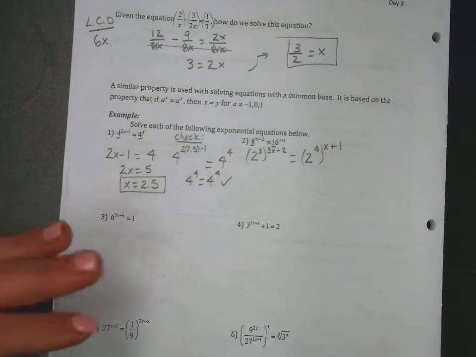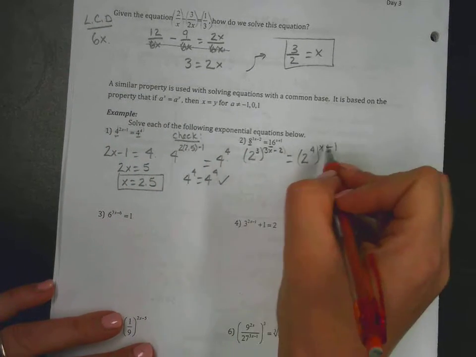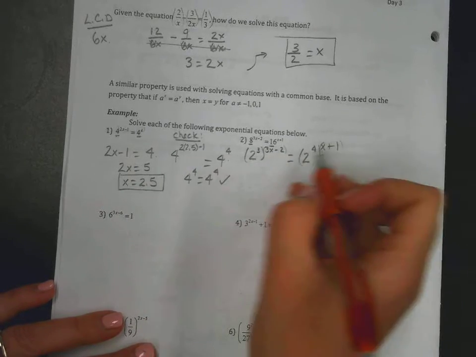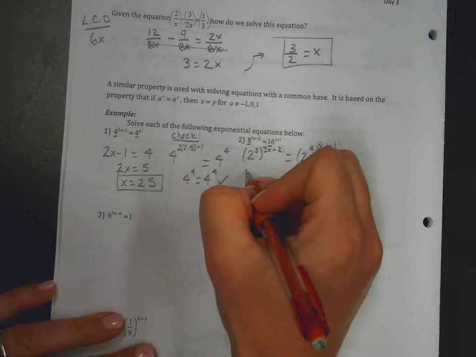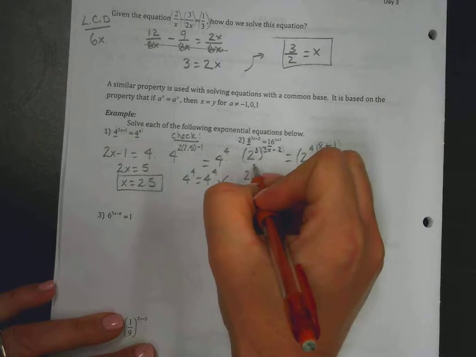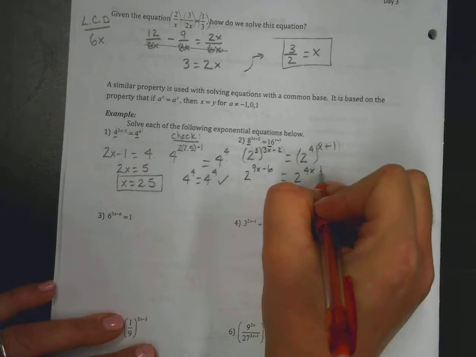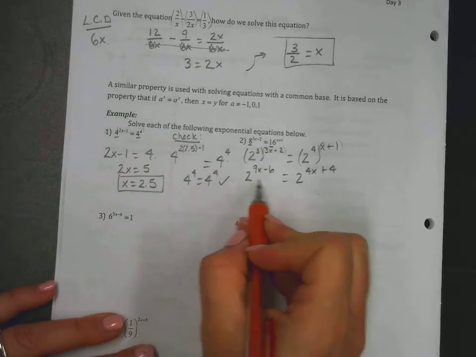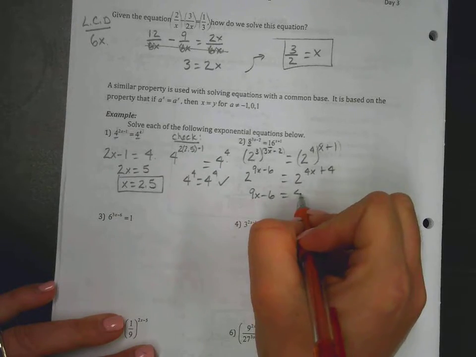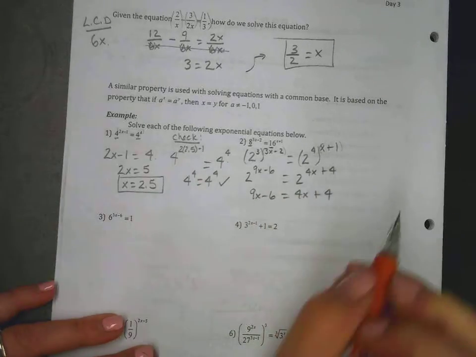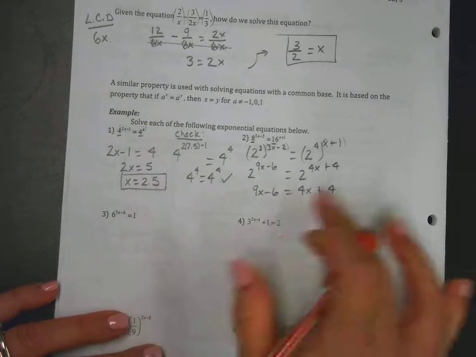So now that my bases are the same, I can ignore the bases and solve the exponential equation in my exponent. Technically I have a power to a higher power. So if I were to rewrite this, this would be 2 to the 9x minus 6 equals 2 to the 4x plus 4. Now I'm going to ignore my bases and just solve the equation 9x minus 6 equals 4x plus 4. So this is a fairly simple linear equation.